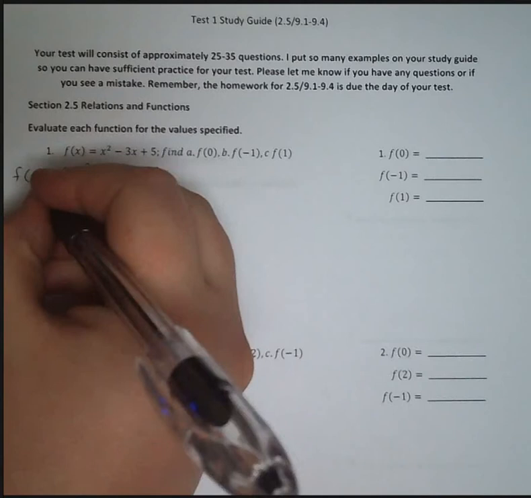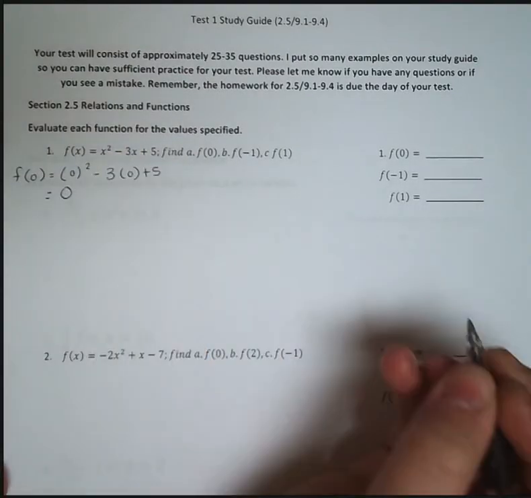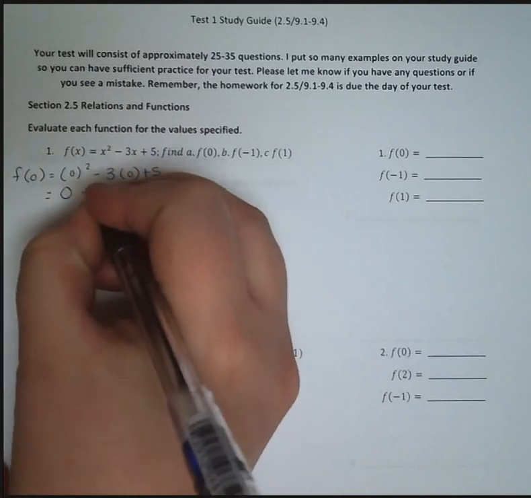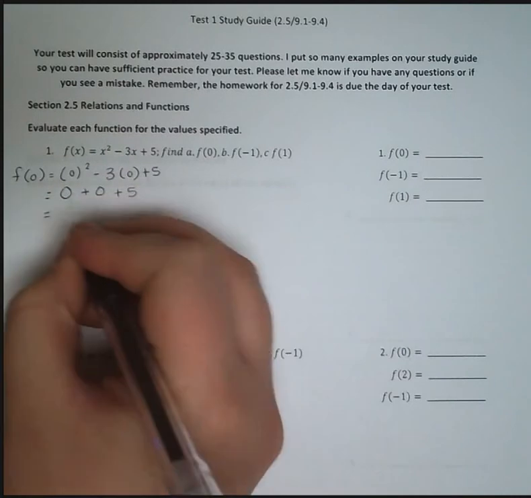So 0 squared, 0 times 0 is 0. -3 times 0 is 0. And then we bring down our 5. 0 plus 0 plus 5 is 5.